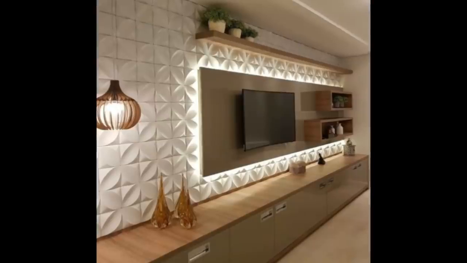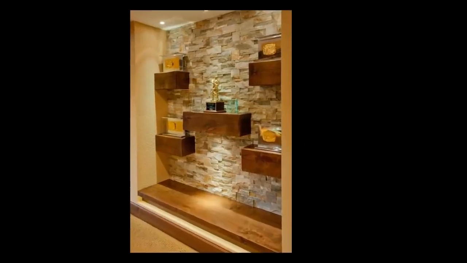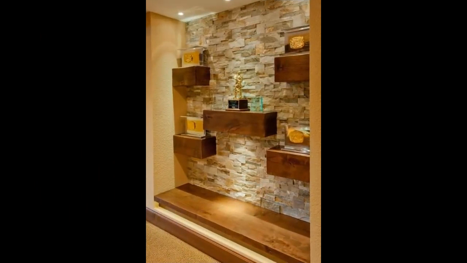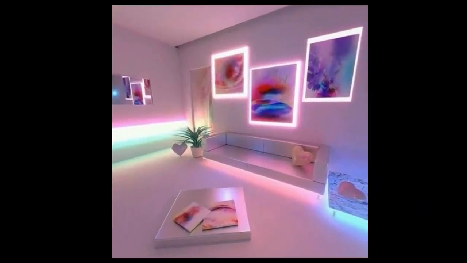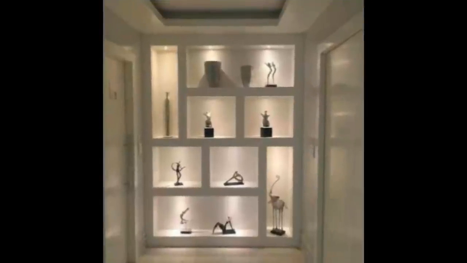Wattage. In order to determine the wattage that you will need to light your entire room, you can use these general formulas. Length by width by 1.5 is equal to the wattage. So, for a room that is 15 feet long by 10 feet wide, the total wattage needed would be 15 by 10 by 1.5, which is equal to 225 watts.